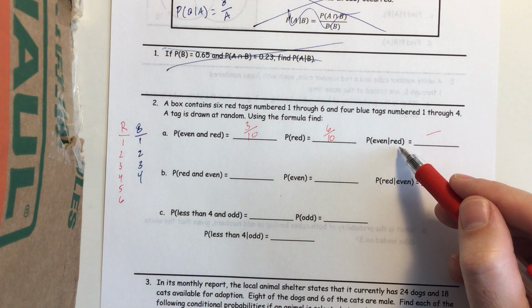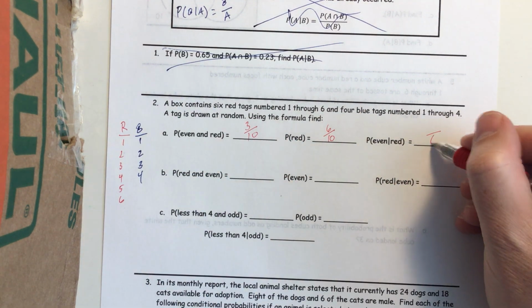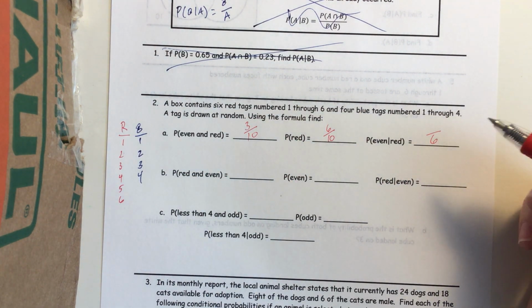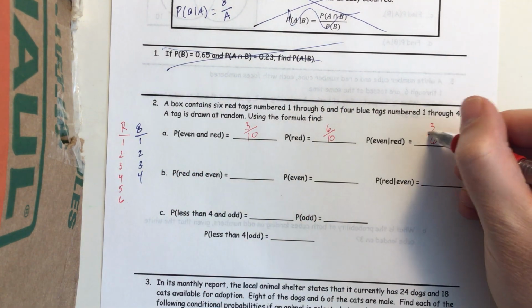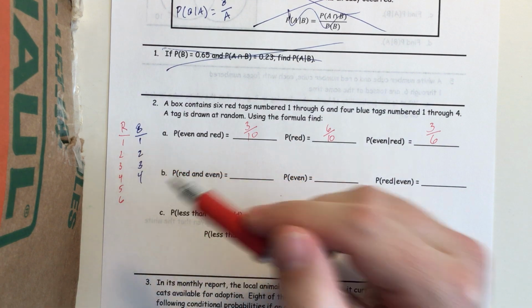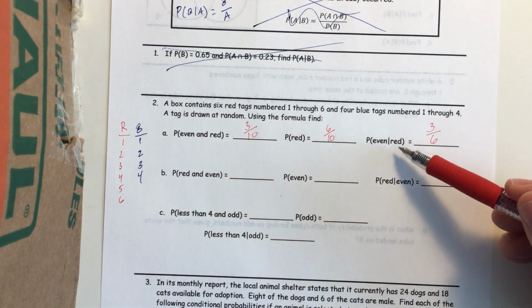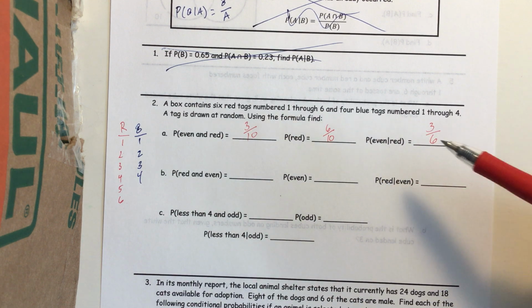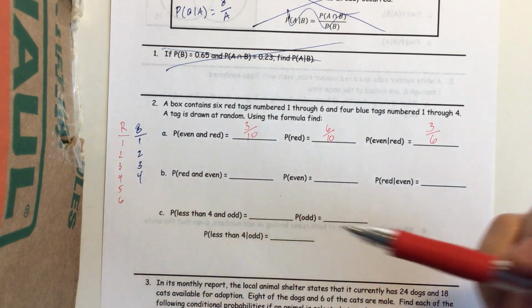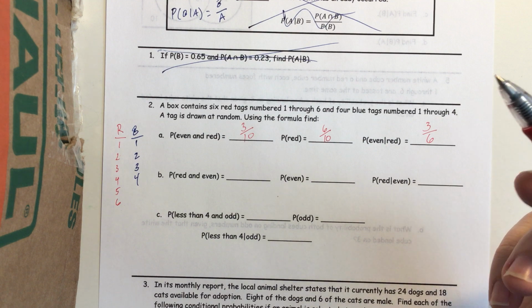So how many red tags did we have? We had 6 red tags. And how many of those red tags are even? There are 3 red tags that are even. We're not going to look at the even numbers from the blue tags because we're saying given that we picked a tag that is red, what is the chance that that red tag is even? And so we don't want to include the blue evens because that's not red.